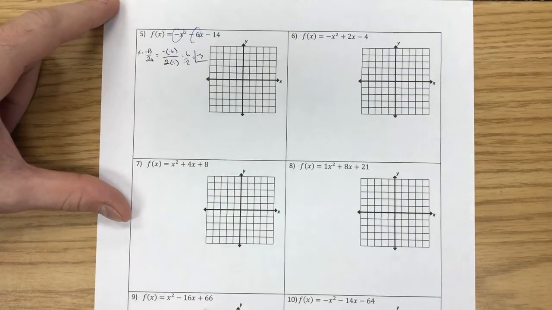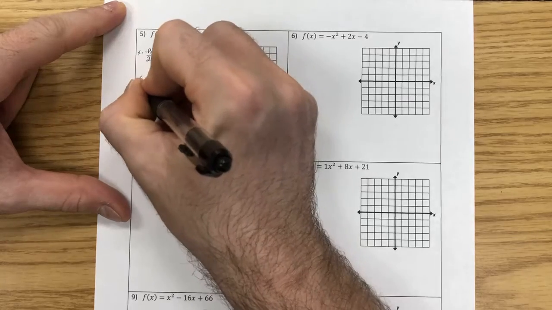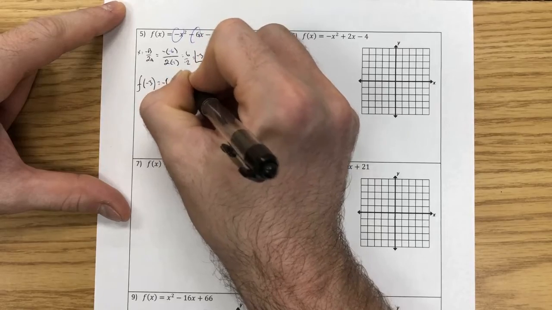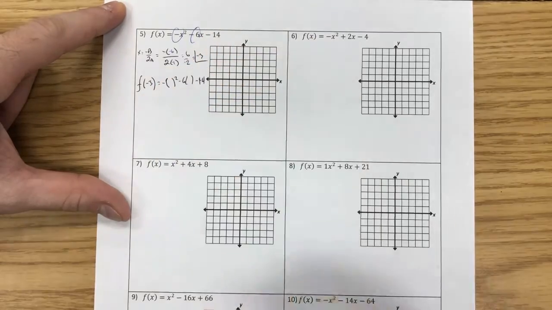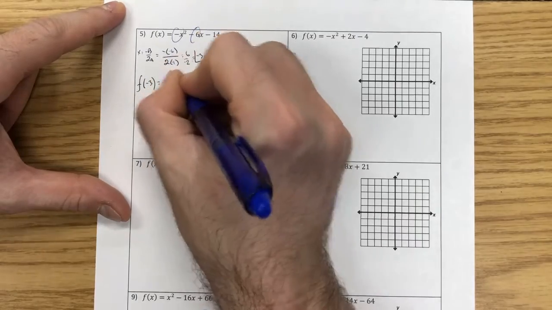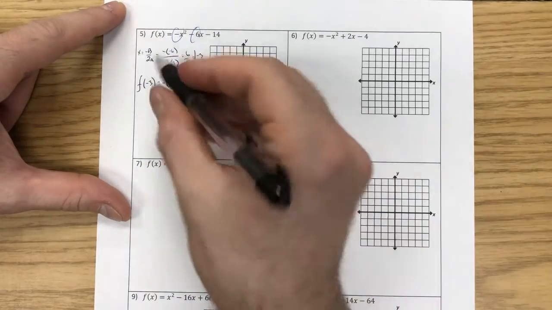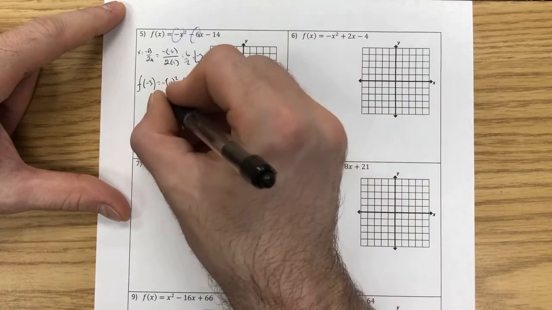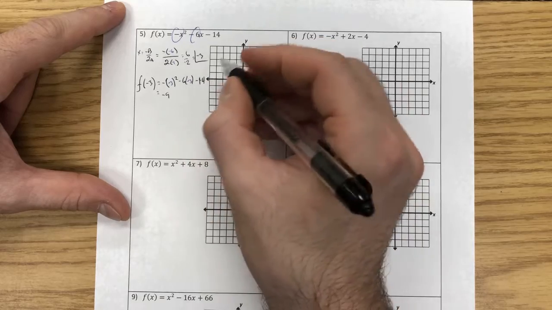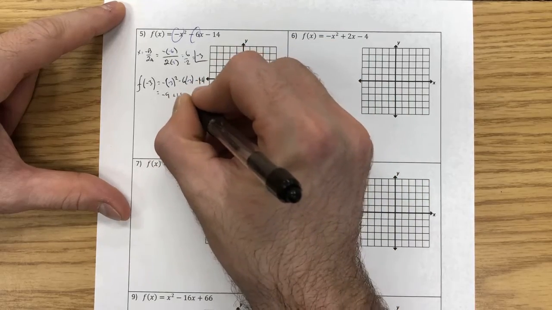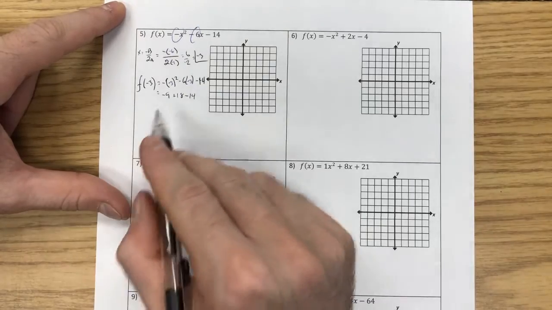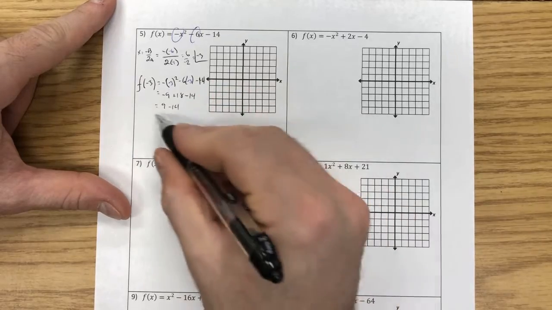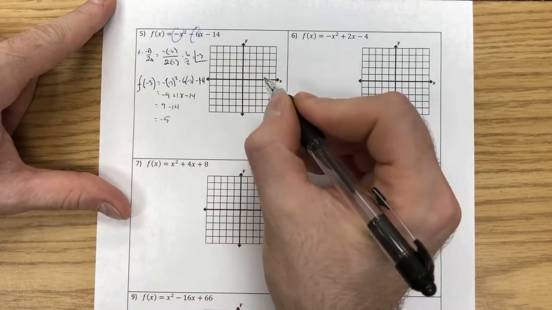Really need to change up these questions a little bit. But regardless, I'm going to plug my negative 3 into my function and evaluate it. That's going to give me negative 3 squared is 9, so I have a negative 9. Negative 6 times negative 3 is positive 18, minus 14. Let's see, negative 9 plus 18 is going to be 9, minus 14. 9 minus 14 is negative 5.